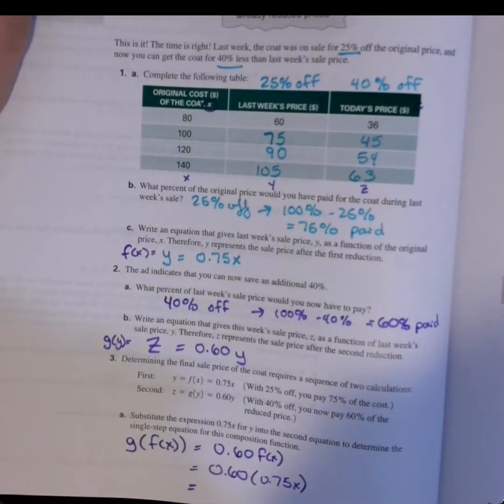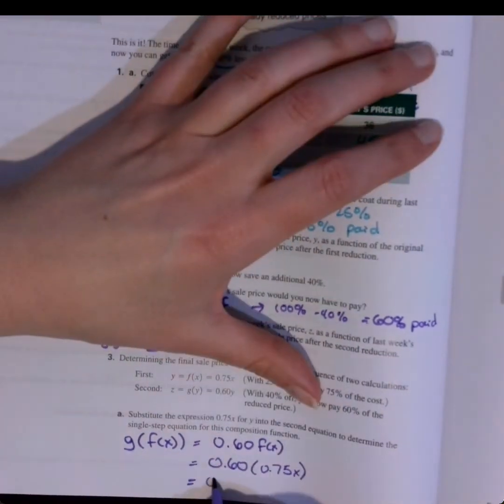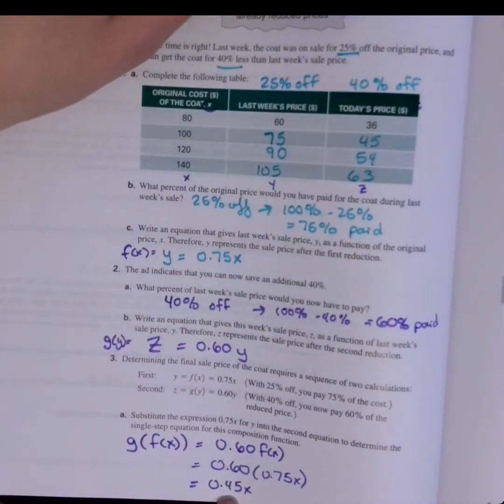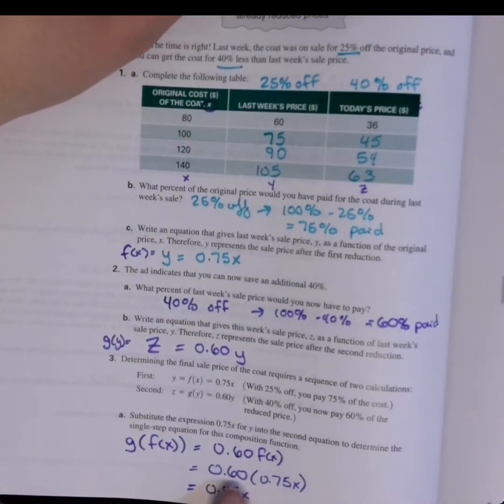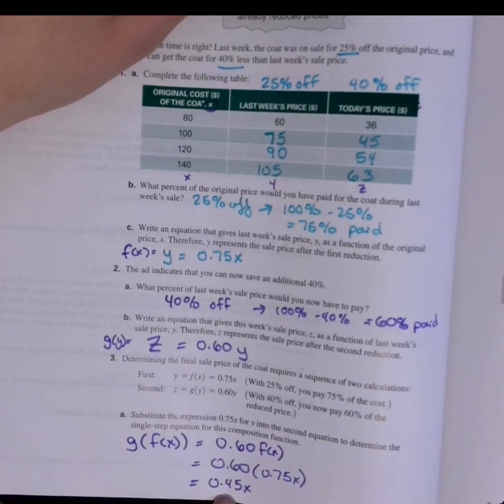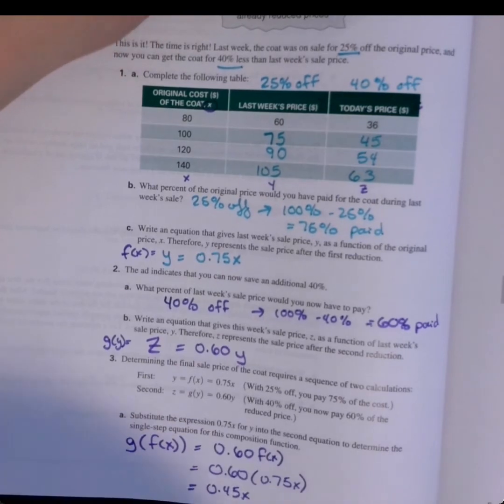If I take 0.6 times 0.75, that gives me 0.45 for the simplified function. I just used my calculator, I didn't pull it over to the screen, but 0.6 times 0.75 is 0.45, so 0.45x. All right, now on to my next page.